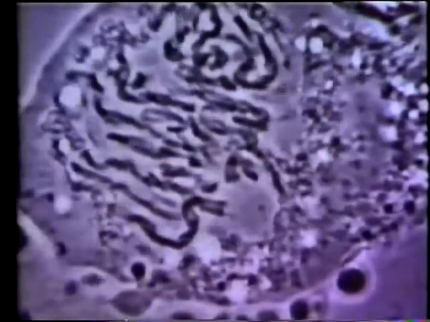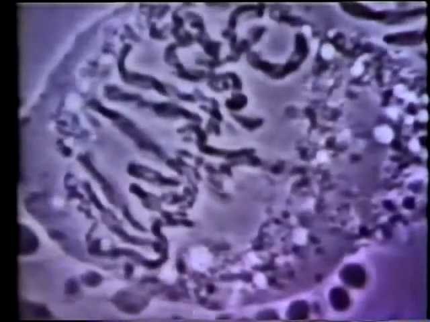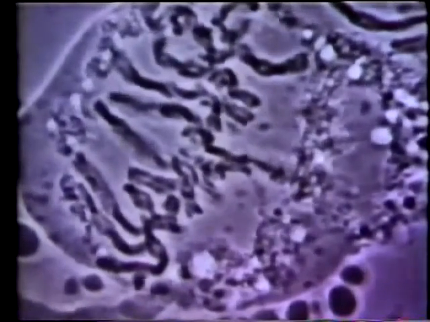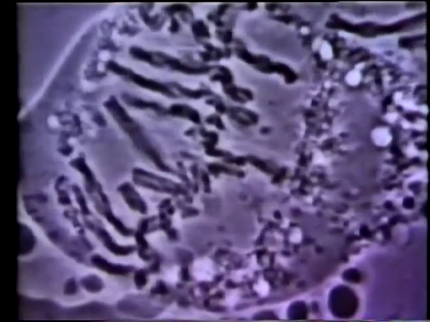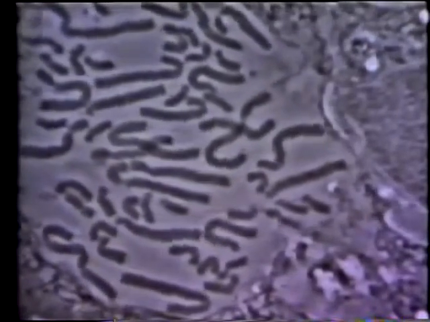The daughter chromosomes separate, the spindle fibers pulling them to opposite sides of the cell. Here it is again. The chromosomes line up down the center. And the daughter chromosomes separate.